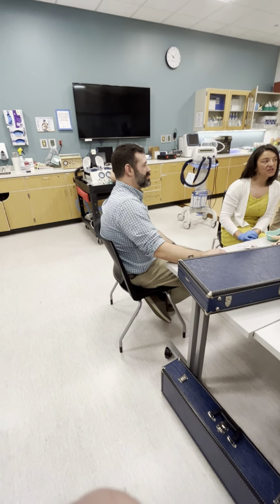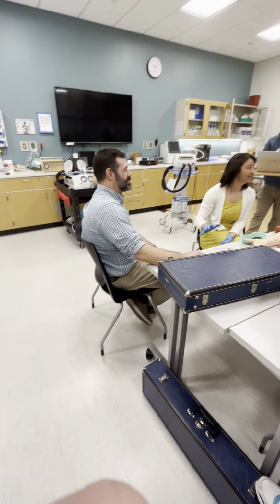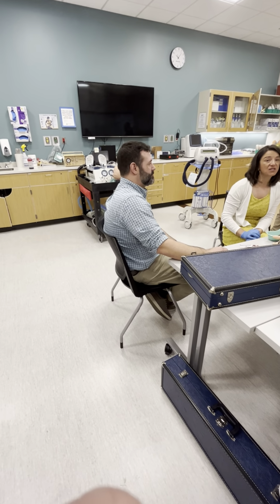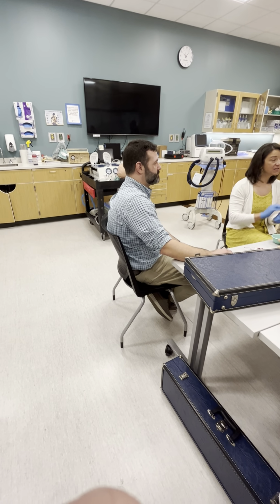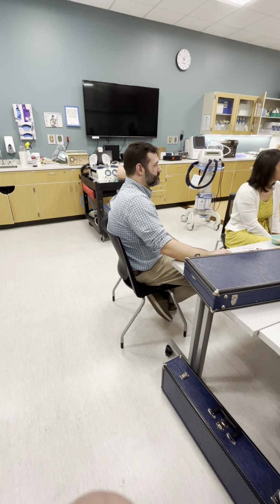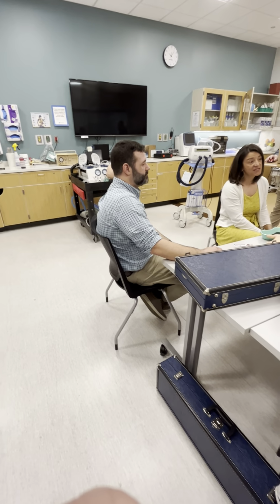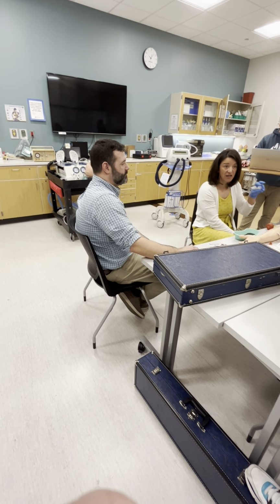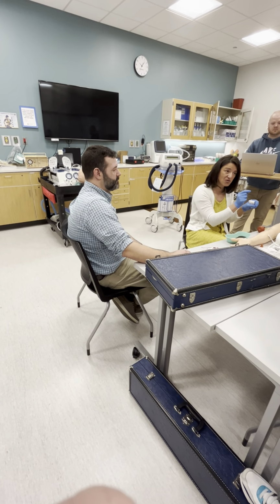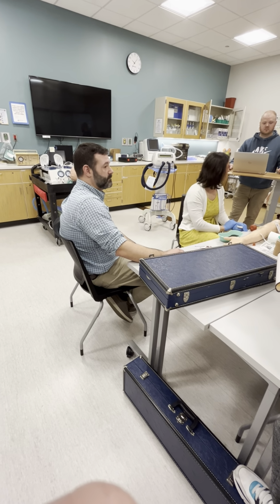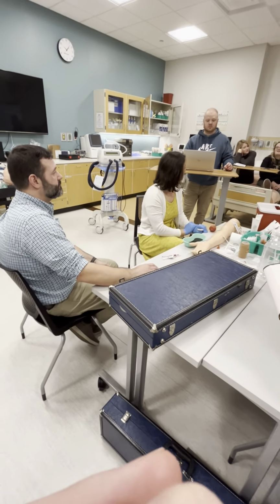Another thing to remember is if you can't feel a pulse, it doesn't mean that it's not there. You can always get a Doppler. So ask your clinical instructors if you can get a Doppler, because then you can actually see the artery pulsating, and when you enter the needle, you can actually see. I've seen those when I'm working in the ER.